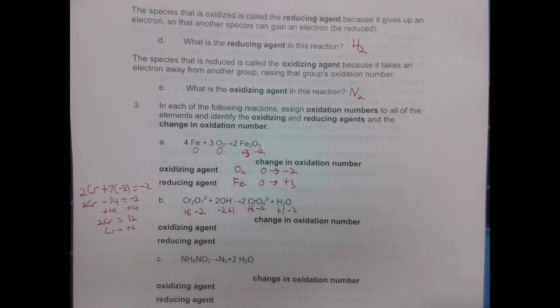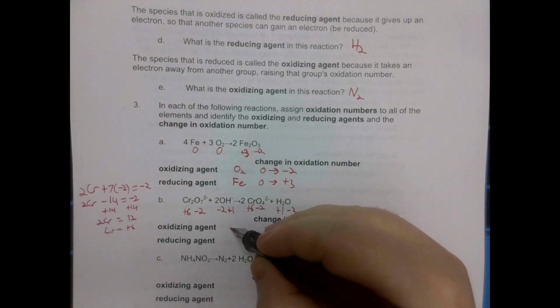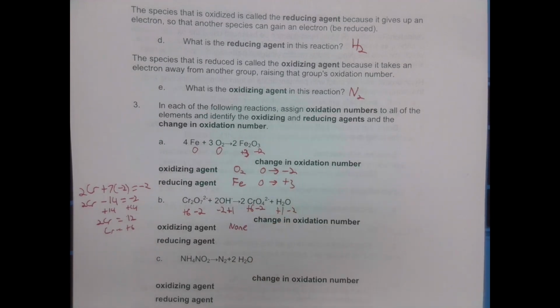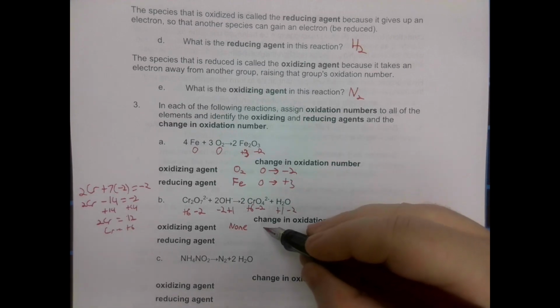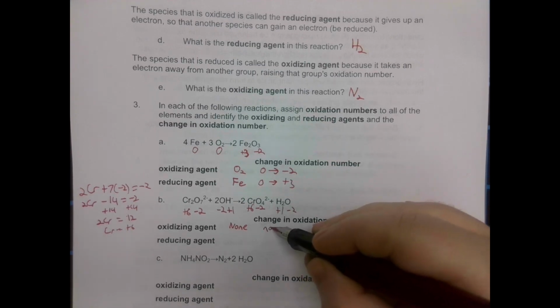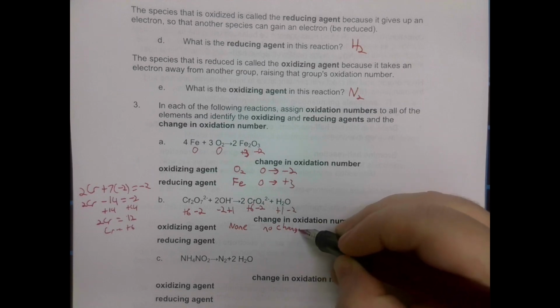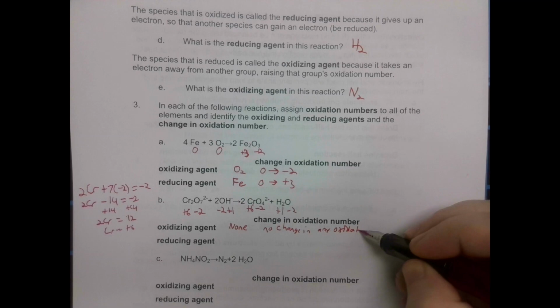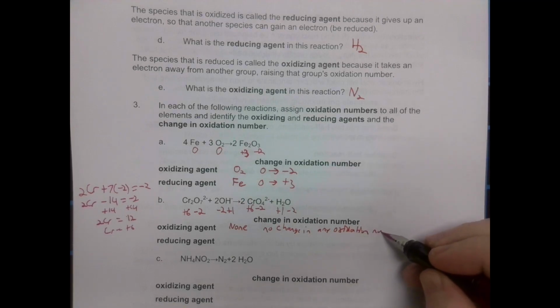+1 and -2. So where's the oxidizing agent? There is none. Did any of the oxidation numbers change? There was no change in any oxidation numbers.